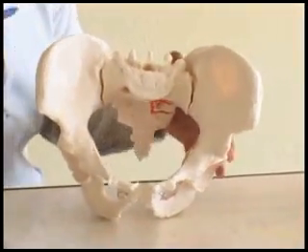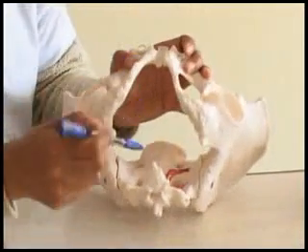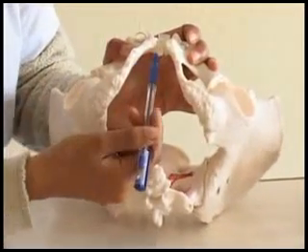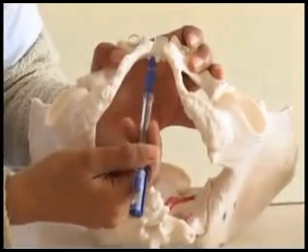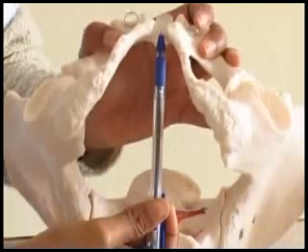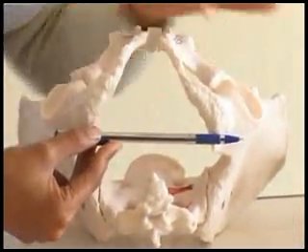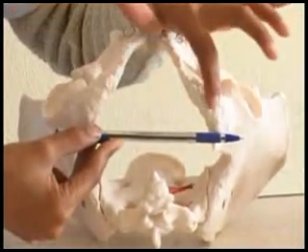Pelvic outlet. The anteroposterior diameter, from the tip of the coccyx to the inferior margin of the pubic symphysis, is 13 centimeters. The transverse diameter, between the two ischial tuberosities, is 11 centimeters.